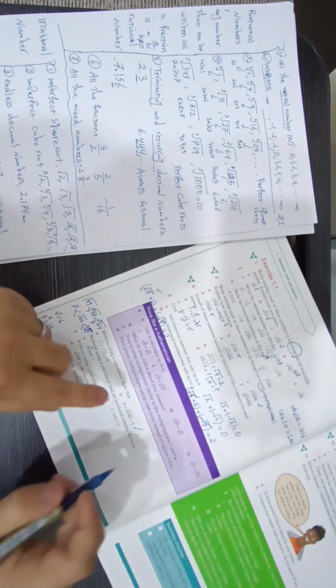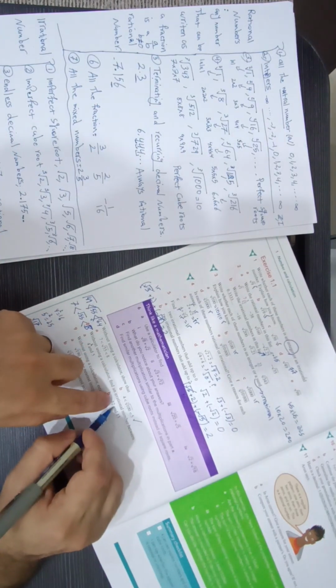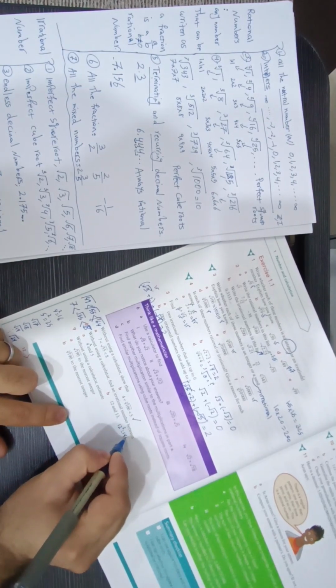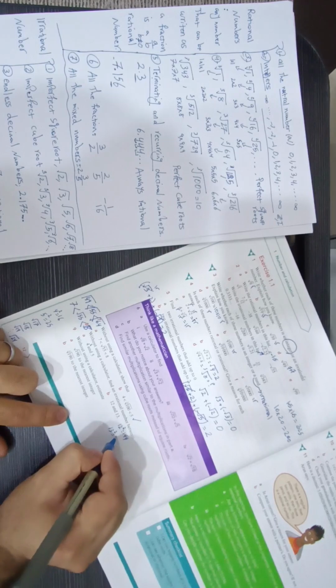So I will leave that example for you. Do something like this: find the square roots between 12 and 13. So 12 squared, let me just give you this hand, 12 squared is 144. 13 squared is 169.